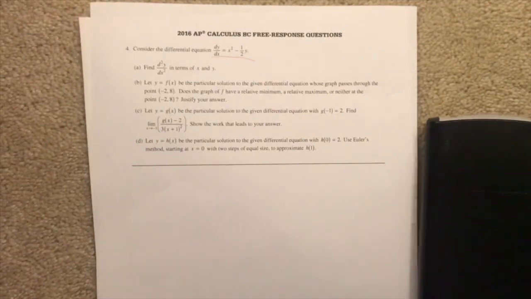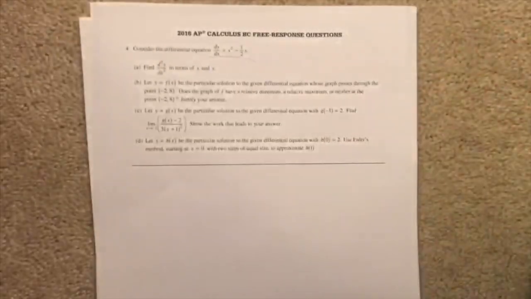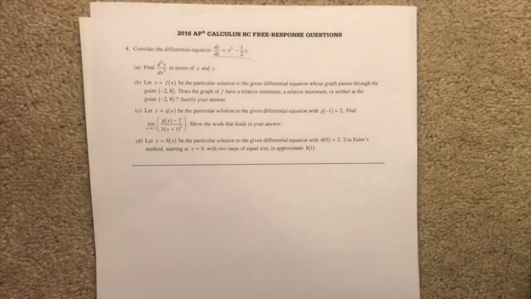So, the first thing we're going to want to do is throw this away because this is a non-calc question. So now that we've done that, let's go ahead and take a look at the differential equation that we're given, which is dy/dx. So we should know initially from there that we need to take it in terms of x, and that is equal to x squared minus 1/2 y, and from there we're going to go ahead and try and figure out what 4a is asking.